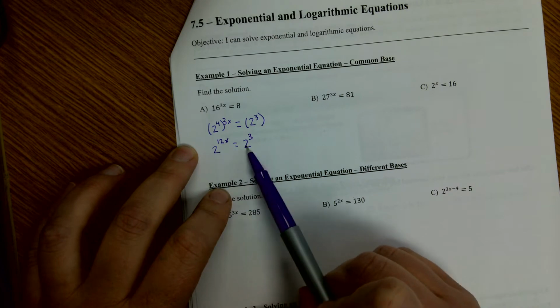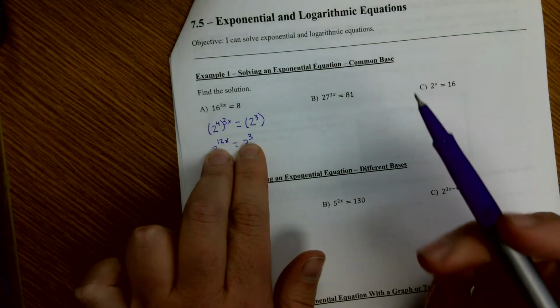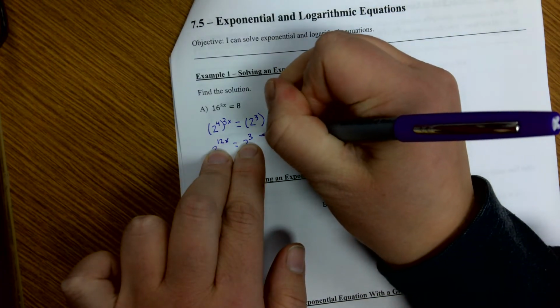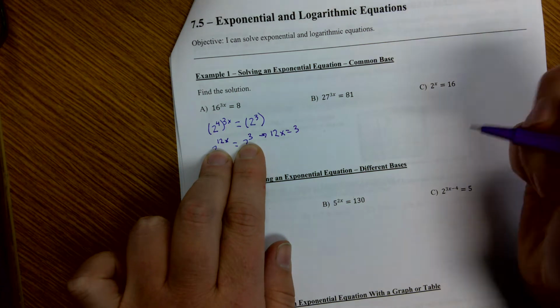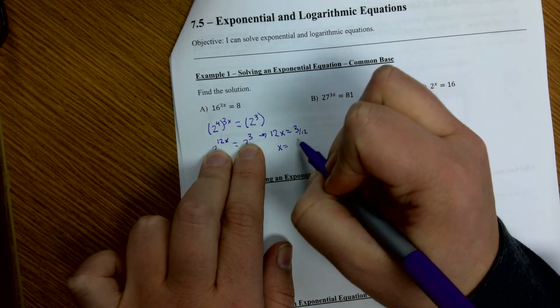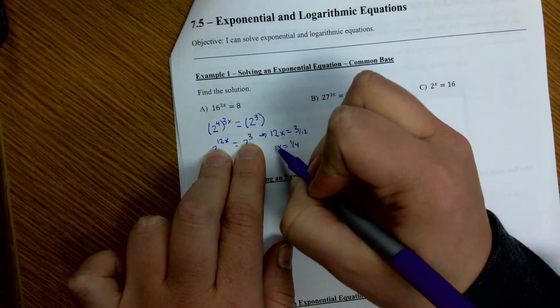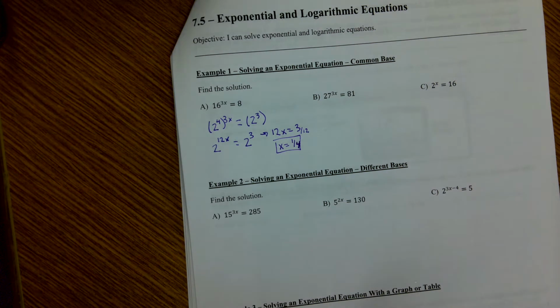Whenever you have an equation and the bases are the exact same, that means these exponents have to be the exact same. So I could actually write the equation 12x is equal to 3. So now to solve for x, I would divide by 12. I'm going to get 1/4. X would be equal to 1/4.